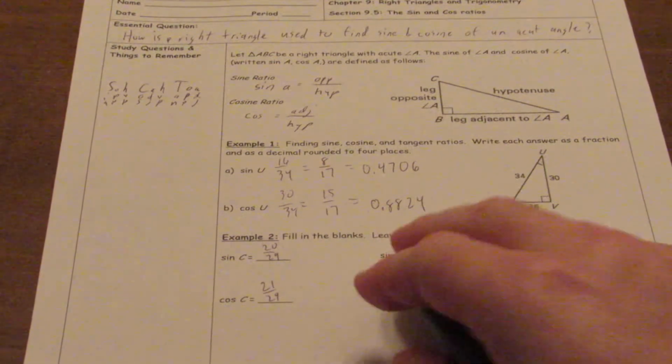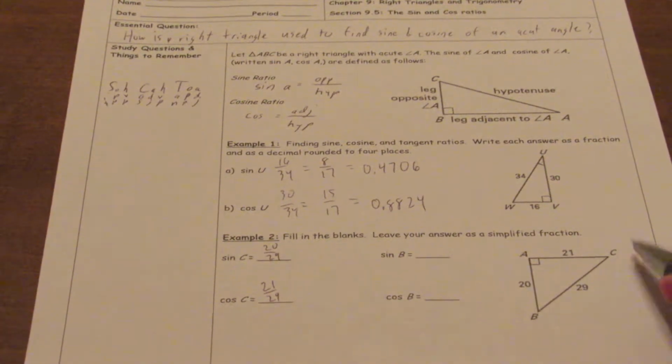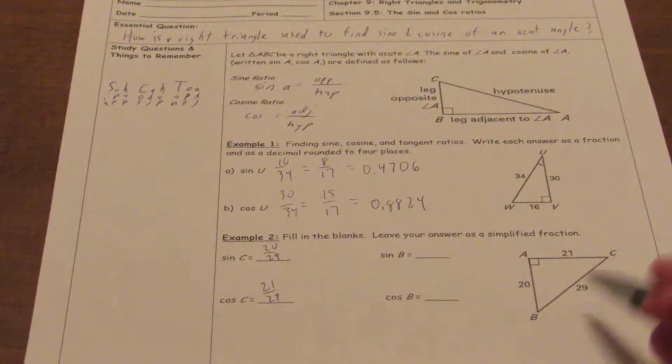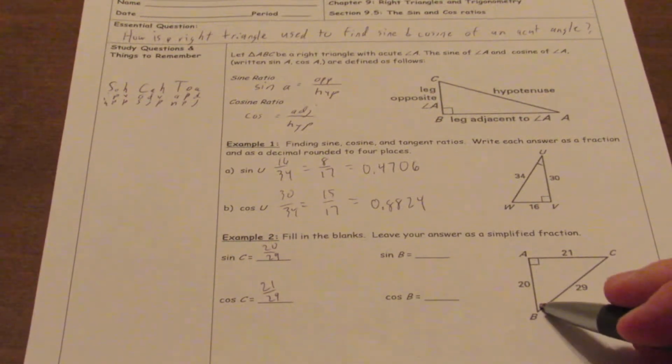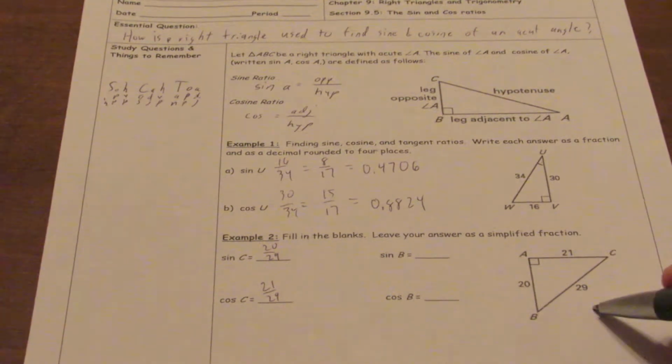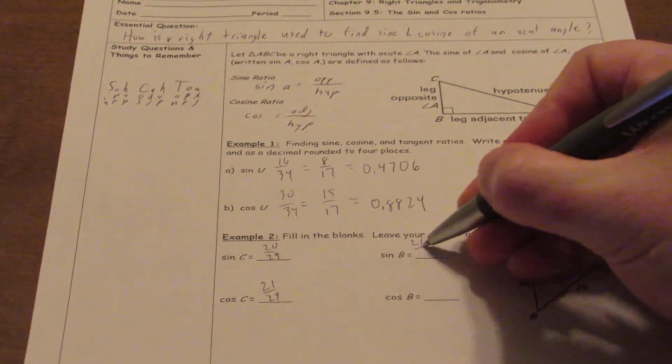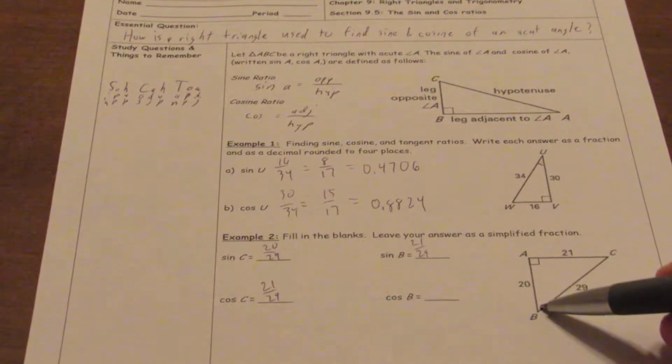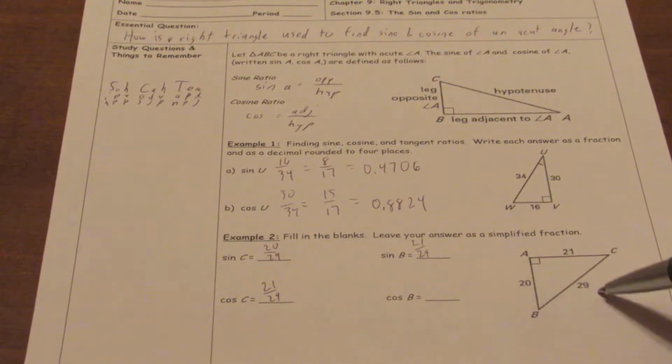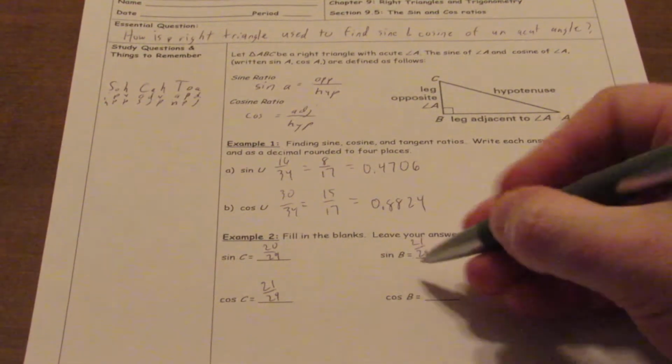Then these two switch to B. My hypotenuse is still the 29, but my opposite and adjacent will switch. So for B, the opposite is 21 and the hypotenuse is 29. For B, the adjacent is 20 and the hypotenuse is 29.